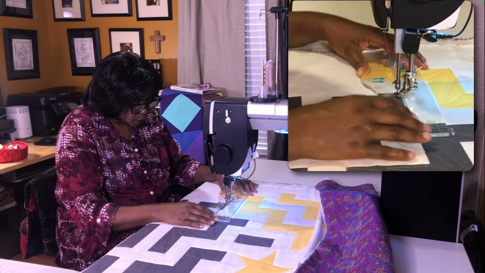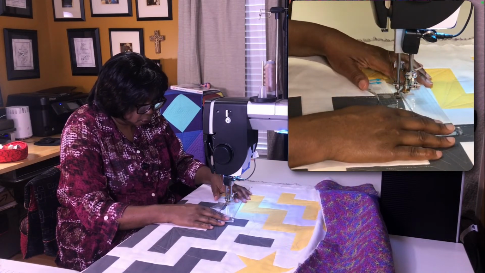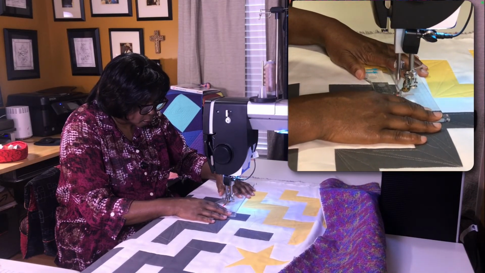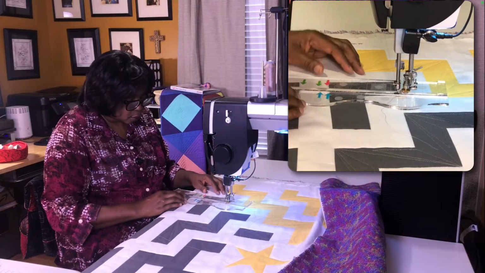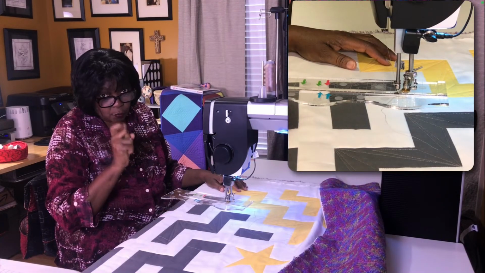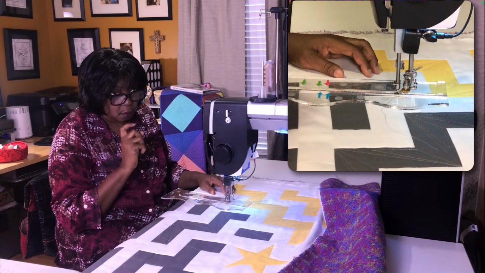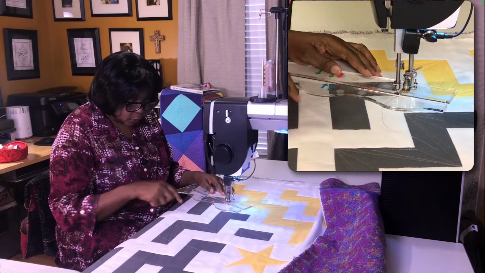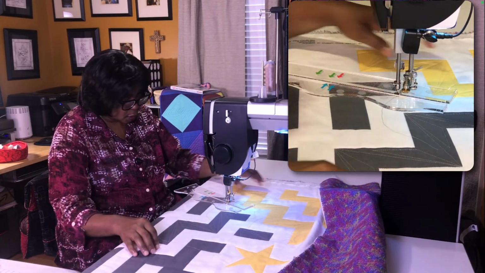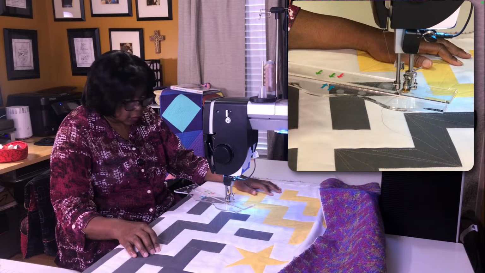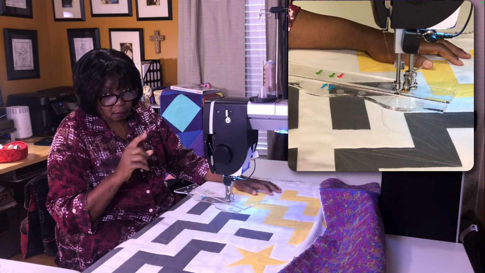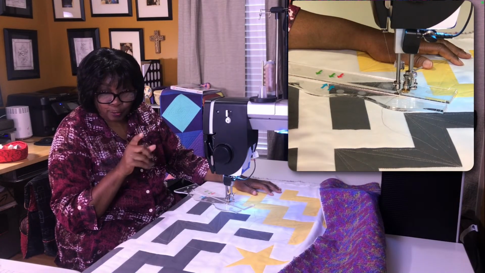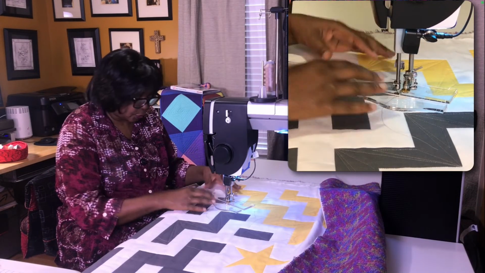Now, I'm thinking about putting free motion in the white area, but I might interrupt the free motion with some circles. That's the idea I have so far. So I would put in random circles, and I was thinking of using different colors of thread. Those circles wouldn't be just simple circles. I would do some kind of free motion quilting design within those circles.